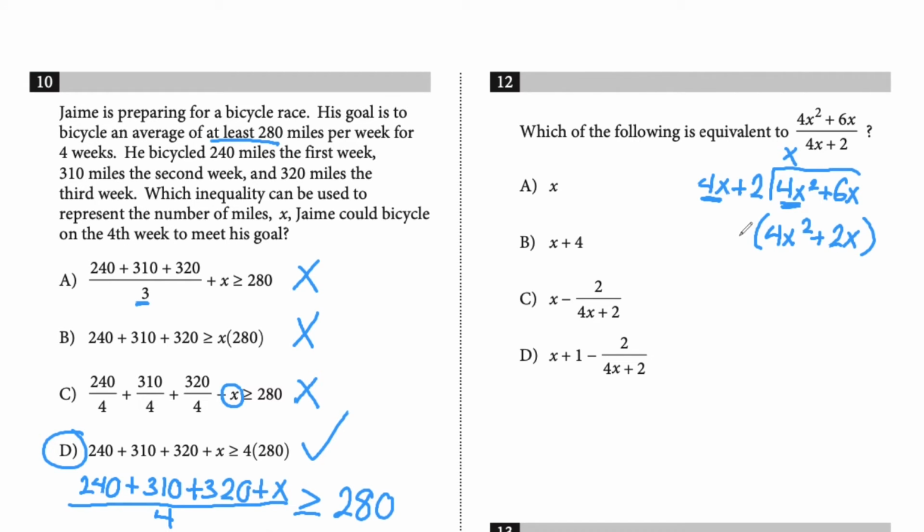Now we need to subtract these two binomials from each other. 4x squared minus 4x squared is going to be 0. This was our goal. 6x minus 2x is going to be 4x. How do we get from 4x to 4x? We have to multiply by 1. And when we do polynomial division, we separate each term by either a plus or minus.